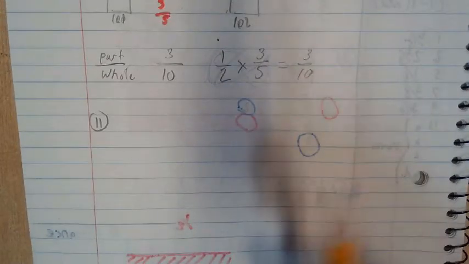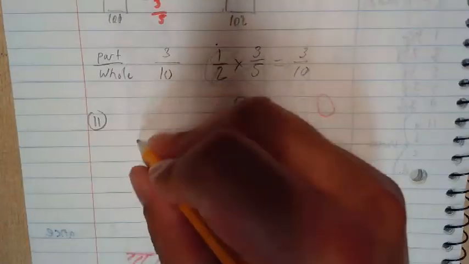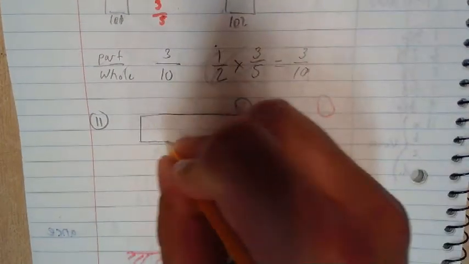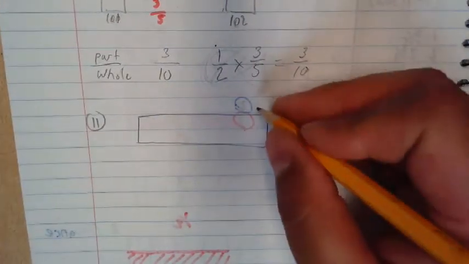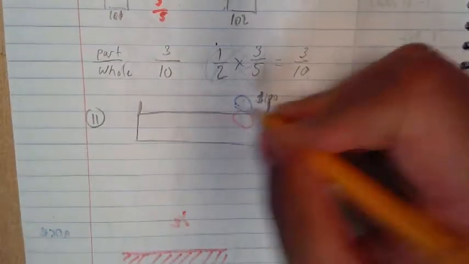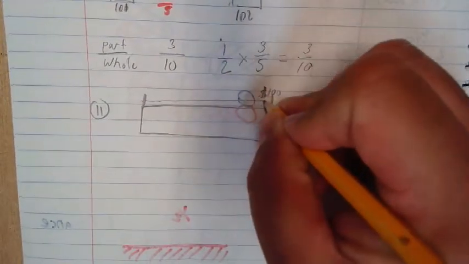All right, number 11 is a situation where you have to create your own problem. Okay, so we have this bar diagram. It's not perfect, but you should have page 278 if you want to check it out. The deal is, this person has $100. It could be you. You can pretend to be, it'll probably be somebody else. It's fine. This person has $100.